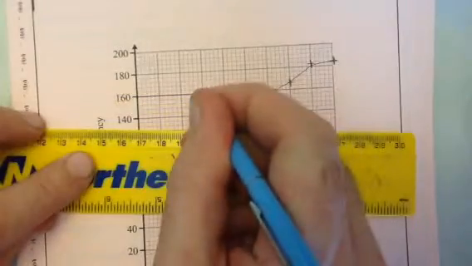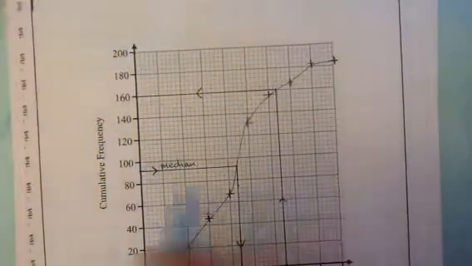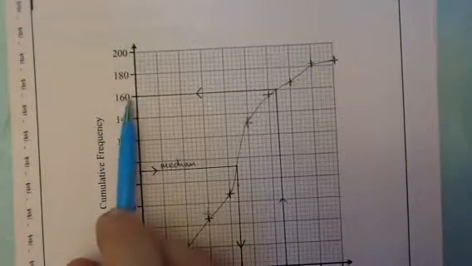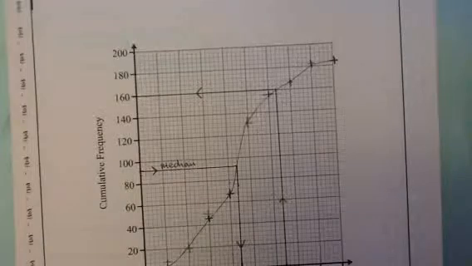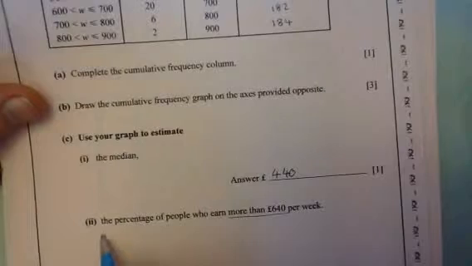So I'm showing the examiner this is how I'm getting my answer. Coming up there. Now that's exactly 160, but we've got to be careful. That means 160 people got a wage of less than 640.